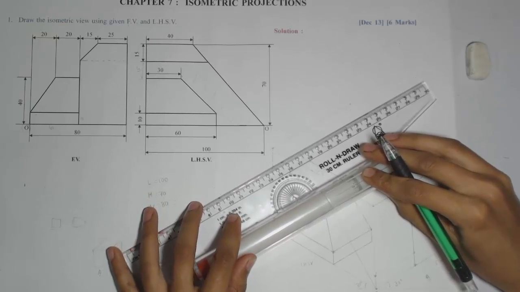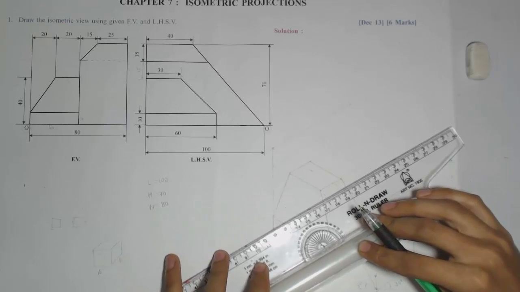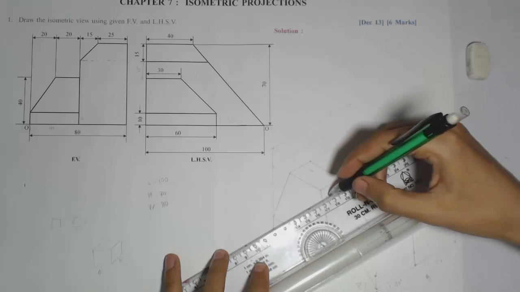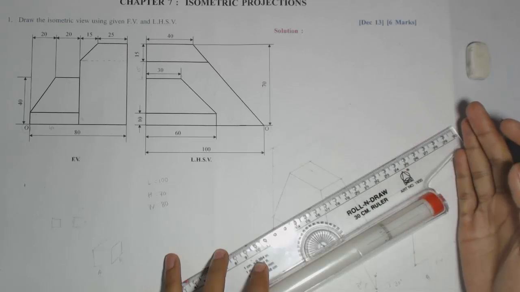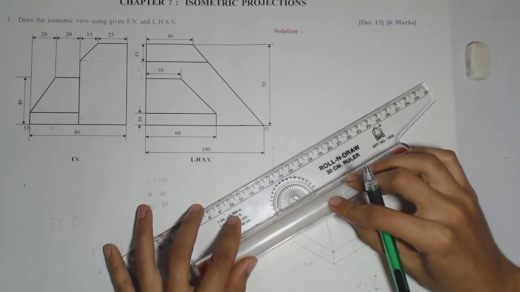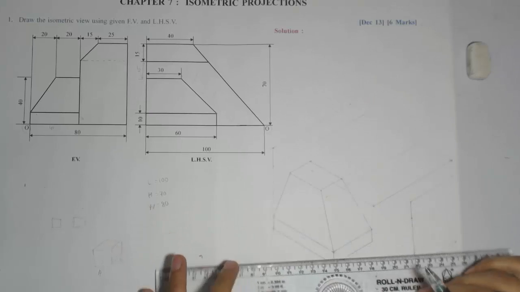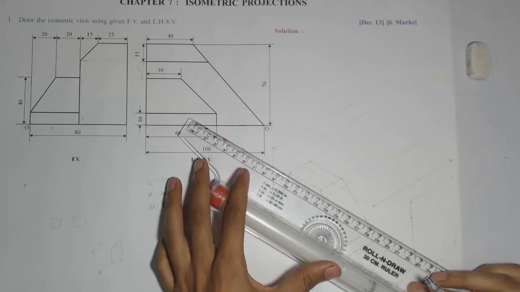So first I'll project from this point, then from this point. Now I need to go up to entire width because this rectangle has now touched the opposite boundary. So I need to go to entire width of the box. Then only those projectors will intersect each other.